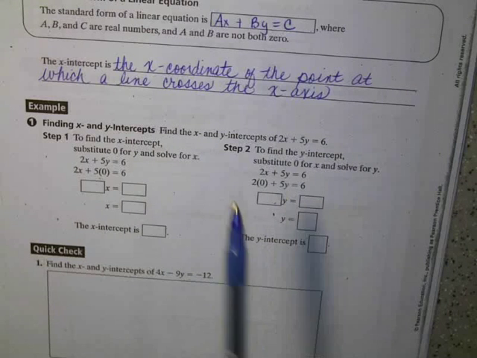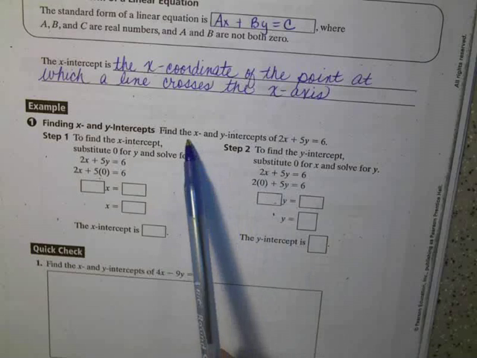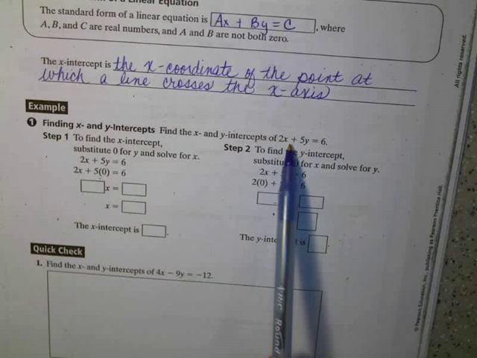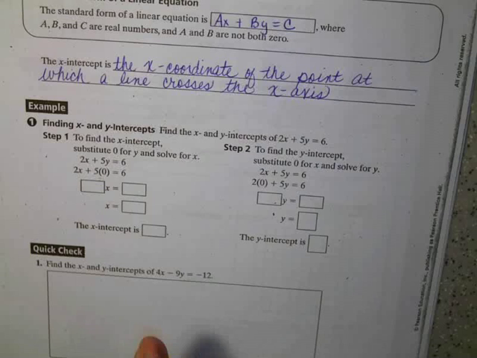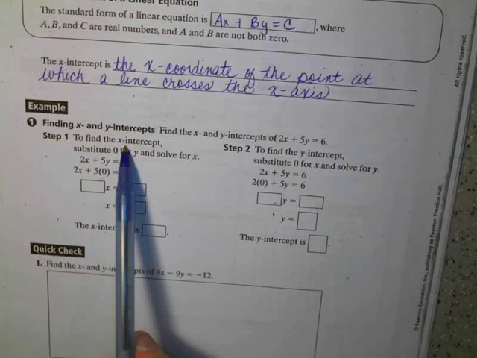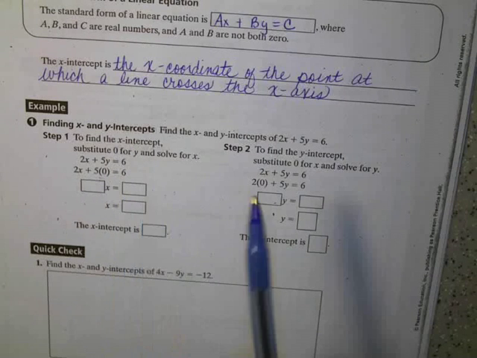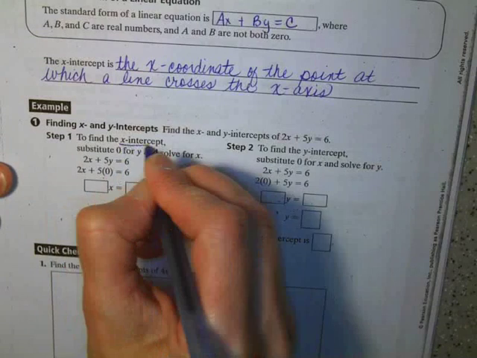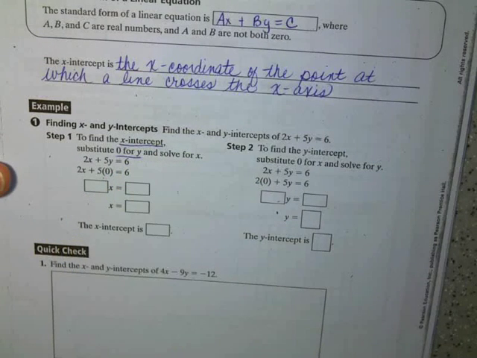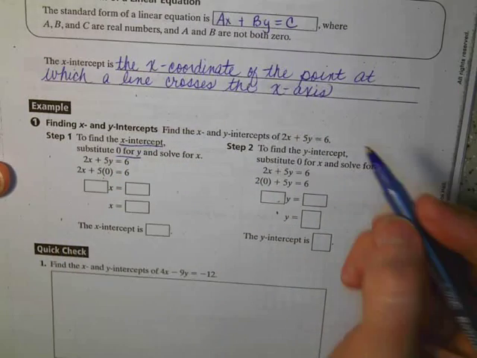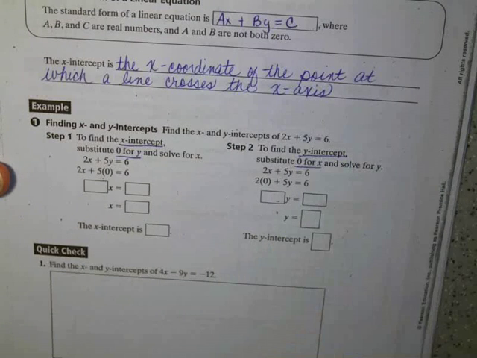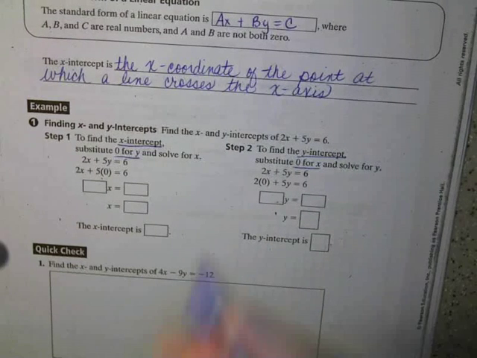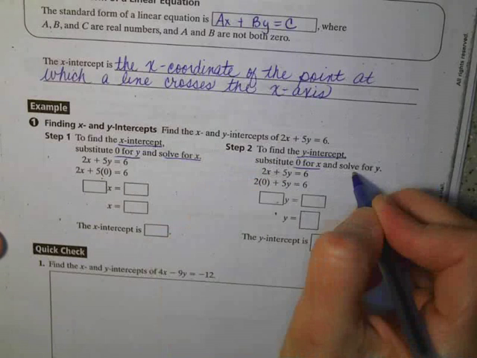Okay, now in standard form, basically we can use our intercepts to help us graph lines pretty quickly. So let's just start off with the example. It says find the x and y intercepts of 2x plus 5y equals 6. Now, to find the x-intercept, we're going to make y 0 and solve for x. To find the y-intercept, you're going to substitute 0 for x and then solve for y.